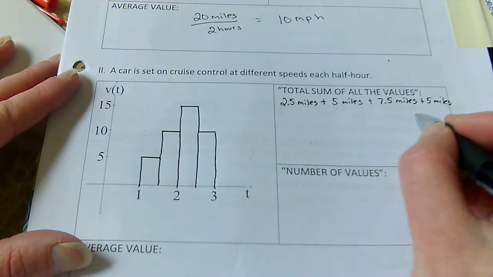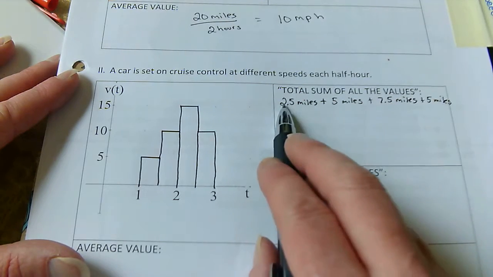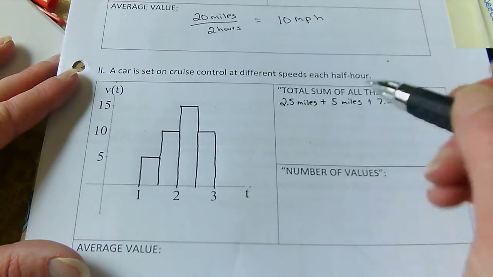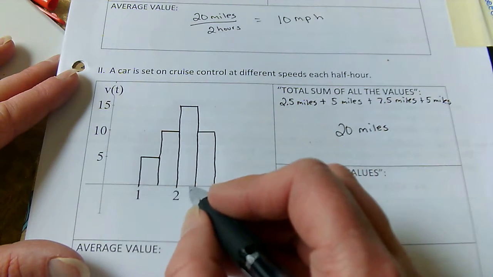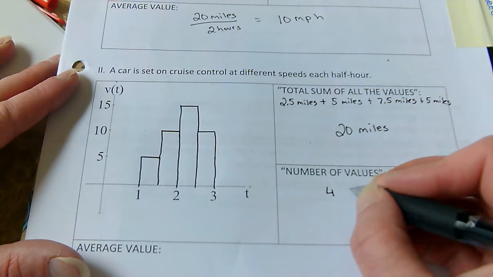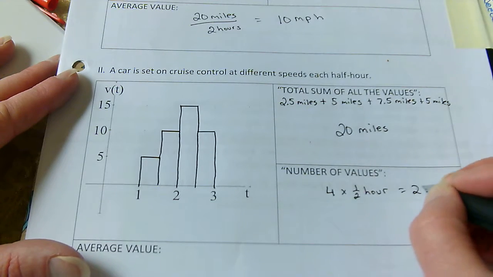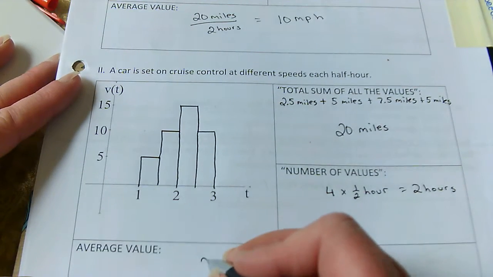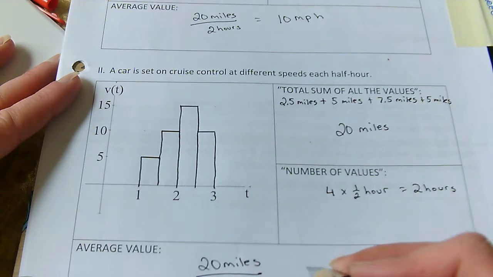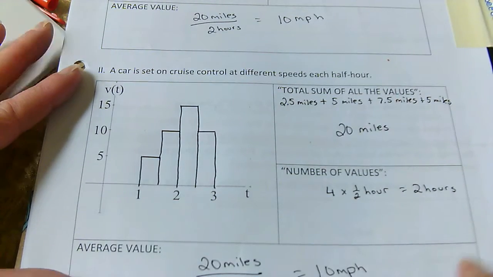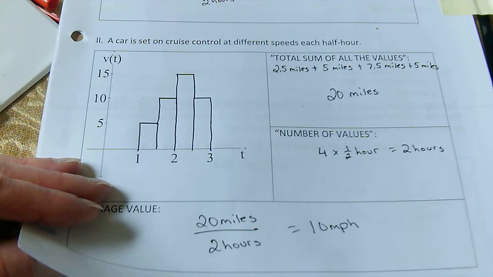So our total sum of the values would be, let's see, 10 and 10, 20 miles. And a half hour, half hour, half hour, and a half hour, 4 times a half hour gives me 2 hours. So we went 20 miles in 2 hours. So we're averaging 10 miles per hour again. Makes sense again?